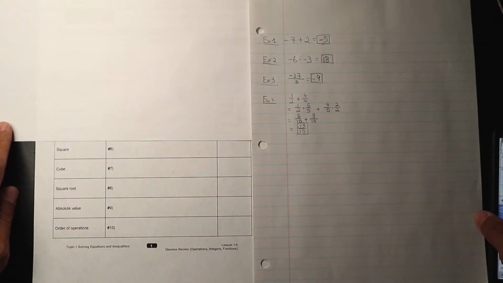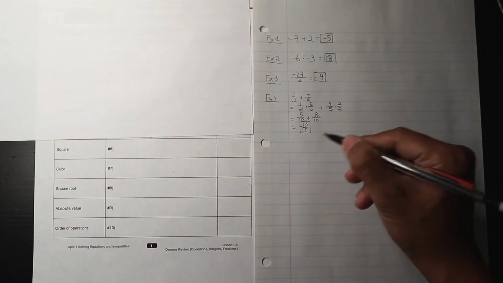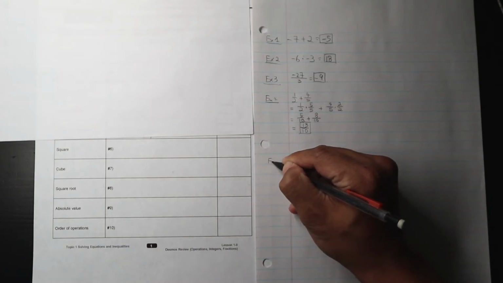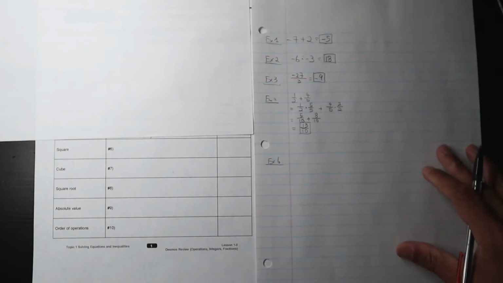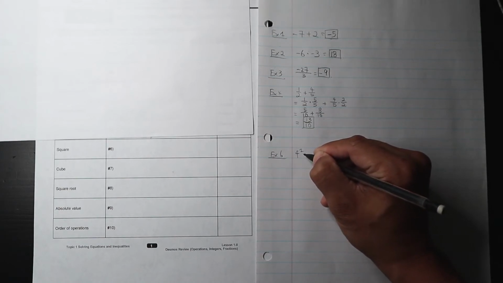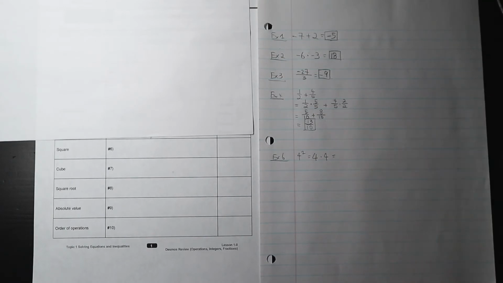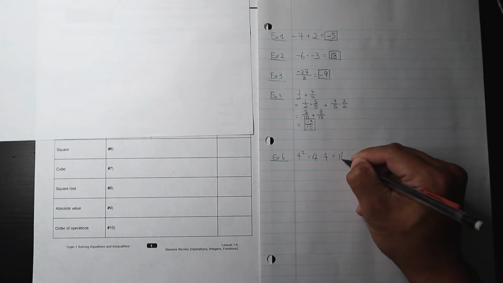Next, we're going to do squares. So square means raised to the second power. So this is example 6. Well, I'll give you an example. If you were to find what is 4 squared, what is 4 to the second power equal to, right? This just means 4 times 4. And you know what's 4 times 4, right? So 4 multiplied by 4, you get 16.